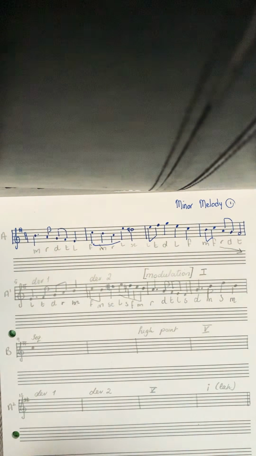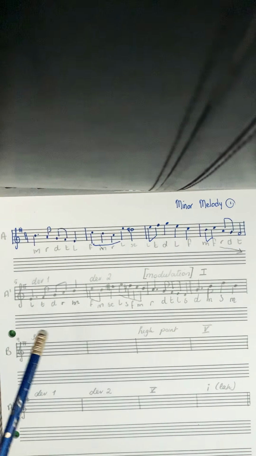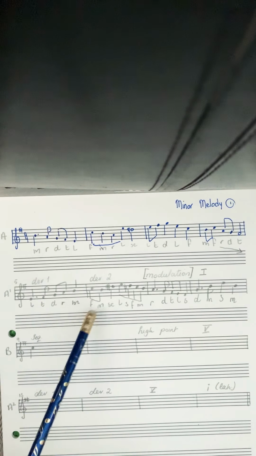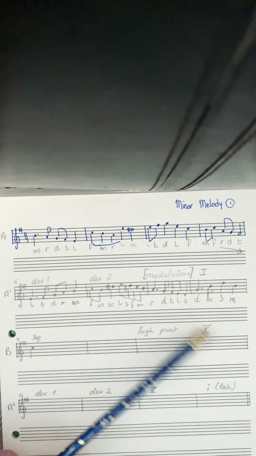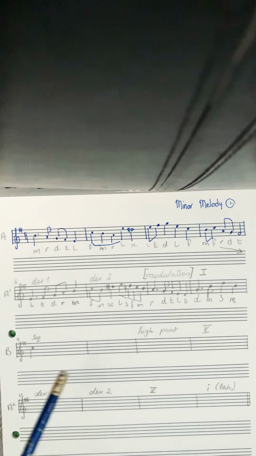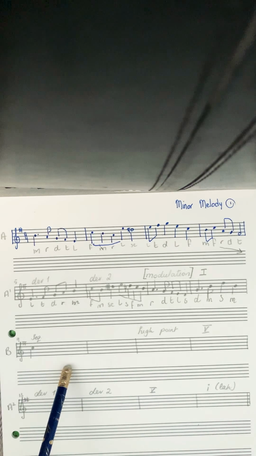Fa doesn't really symbolize major or minor in this case, because with the raised fa, fi, it would be minor, but fa is kind of in both. So fa, so, la, ti, do, re, mi, fa, mi, si, la, so, fa, mi, re, do, ti, la, so, do, mi, so, mi, fa. Okay, so what I hear in my head is fa, mi, re, do, ti.